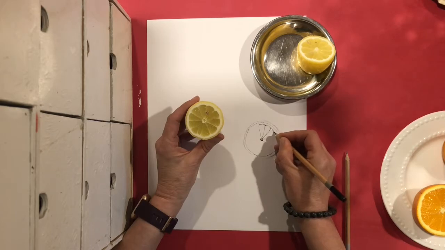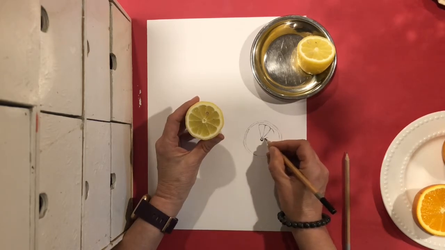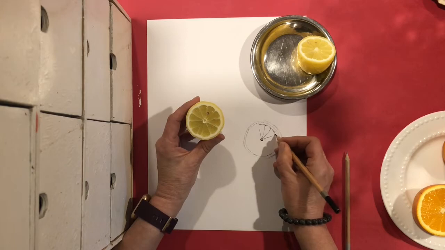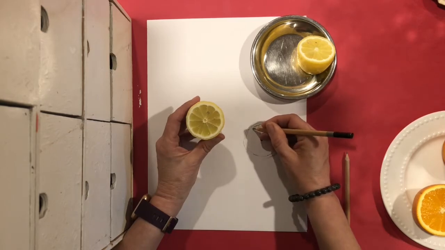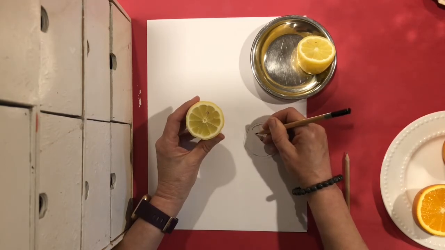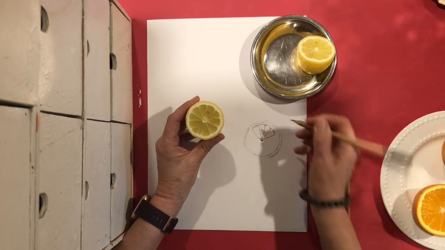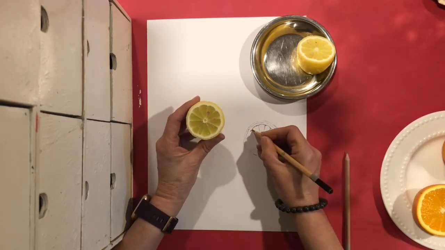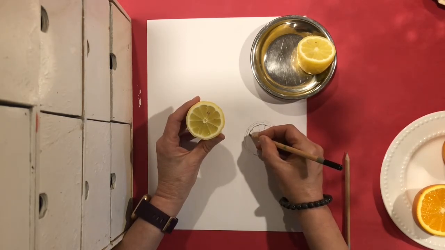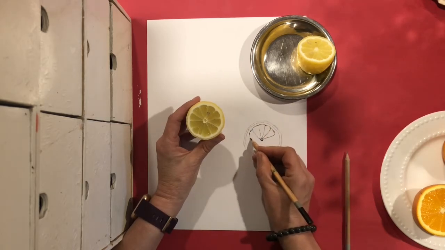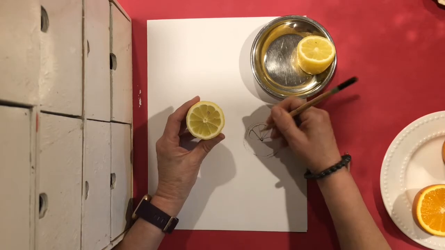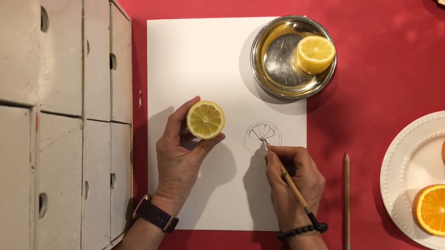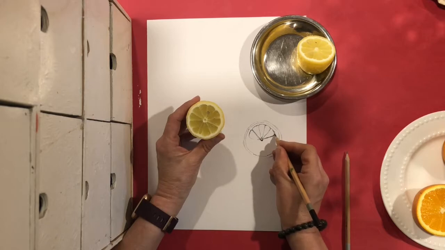When you're doing observation drawing, it really is just about looking closely and drawing exactly what you see. That's why I'm not going to show you too many examples. I'm just going to let you use your eyes and draw which objects you have. So it's looking a bit too much like a flower, so I want to make these a little straighter.